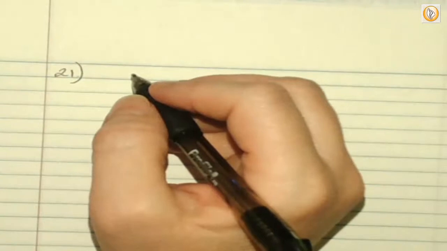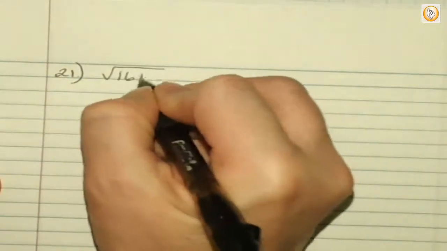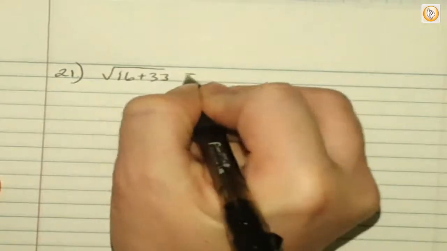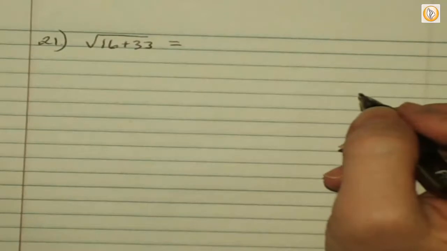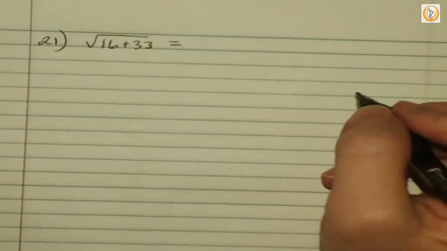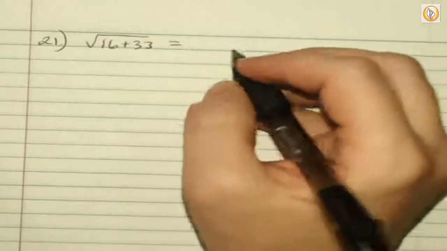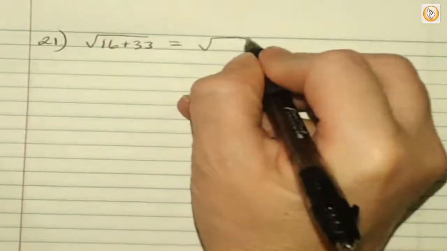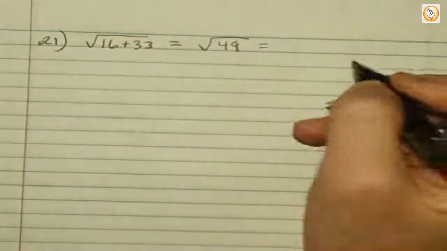Let's look at 21. Square root of 16 plus 33. Michaela. What is 16 plus 33? 49. Very good. And what is the square root of 49?